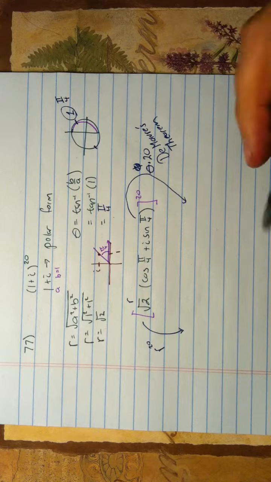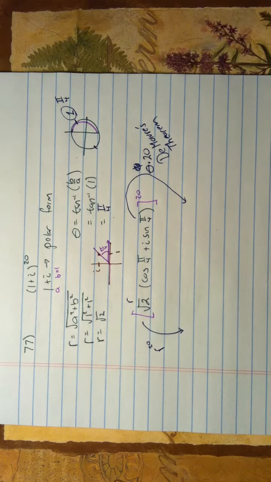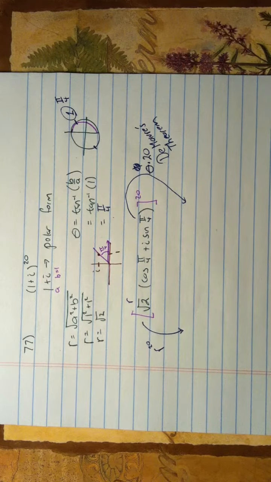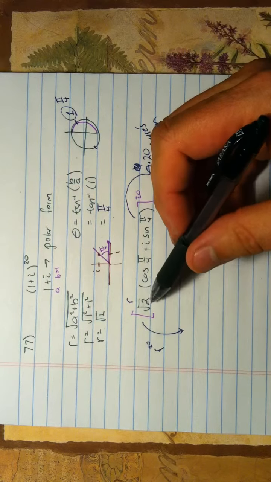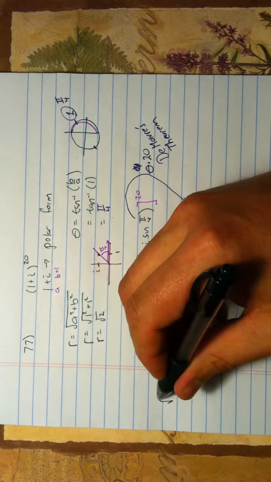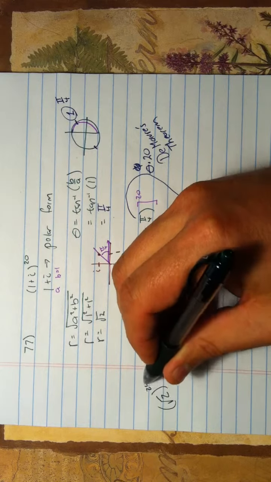So now I have to be able to do the square root of 2 to the 20th power. Now you can go to your calculator to do that because it will give you an exact value. But just to sort of think it out, use our brains a little bit. What does it mean, square root of 2 to the 20th power?